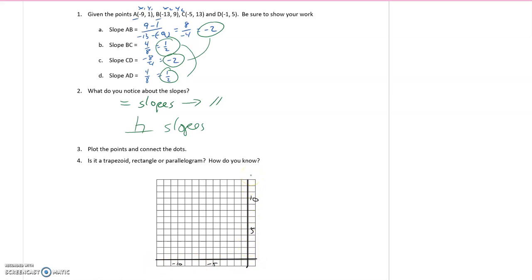So I'm going to start by plotting point A, which is negative 9, 1. So negative 9 right over here, up 1. So there's point A. Next, I'm going to do B, which is negative 13, 9. So negative 13 would be all over here, and then 9 up, which would be right there. So there's B. And then I've got negative 5, 13 for C, so negative 5, and then I go all the way up to the top, so there is my C. And then for D, negative 1 and 5, which would be right there.